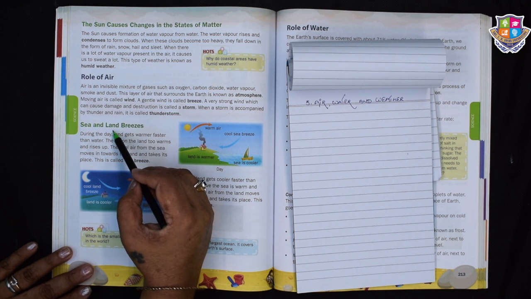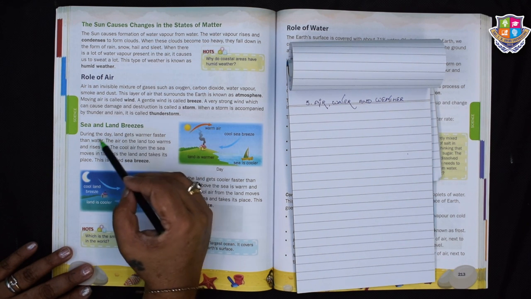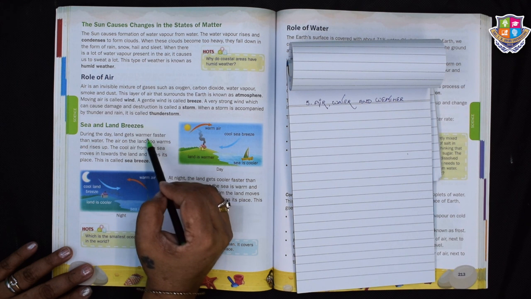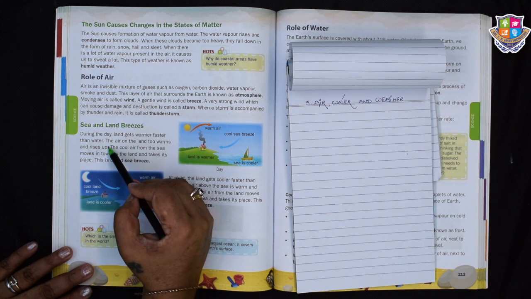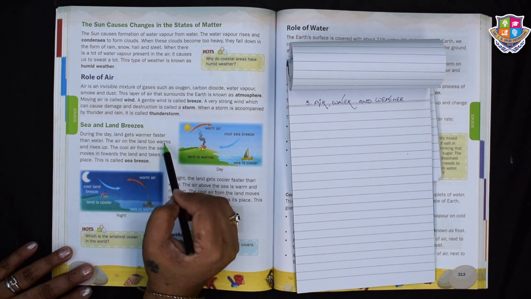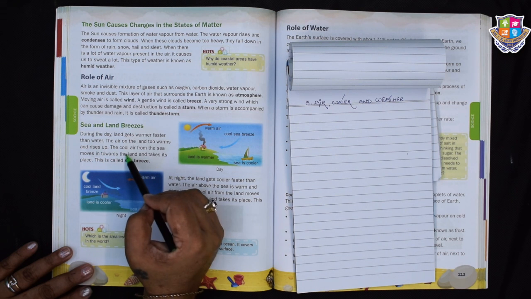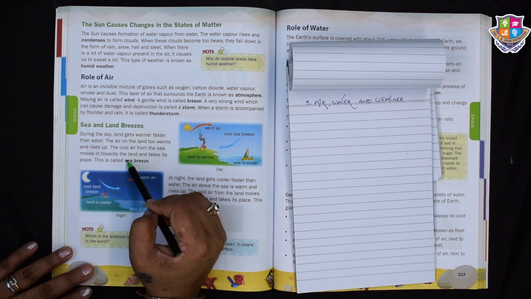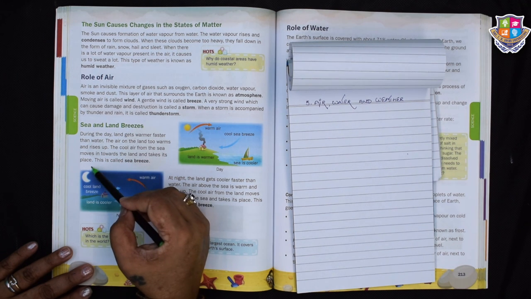Sea and land breezes. During the day, the land gets warm faster than water. The air on the land too warms and rises up. The cool air from the sea moves towards the land and takes its place.